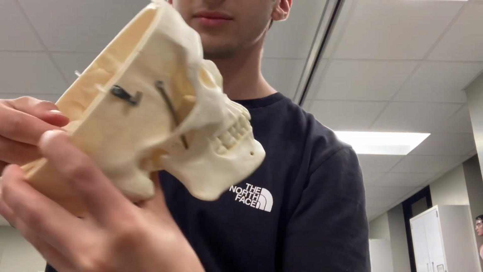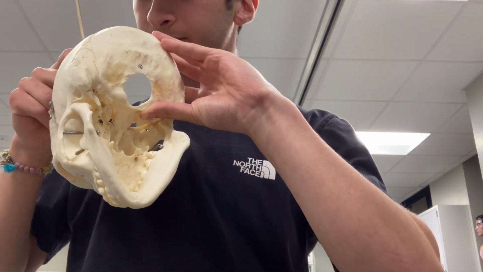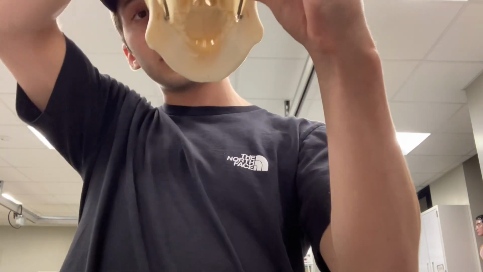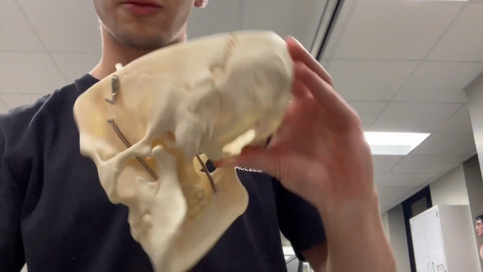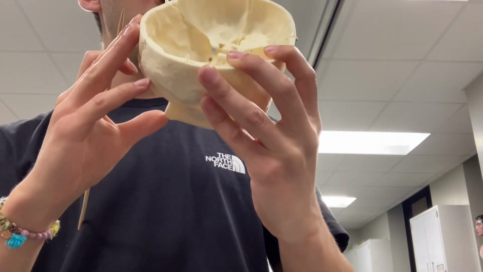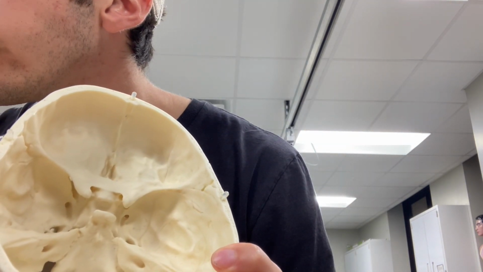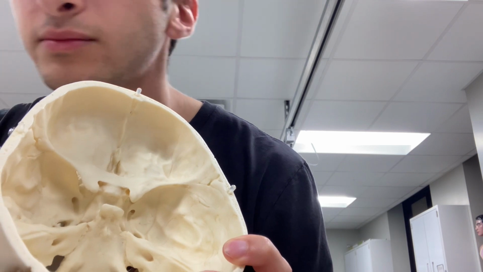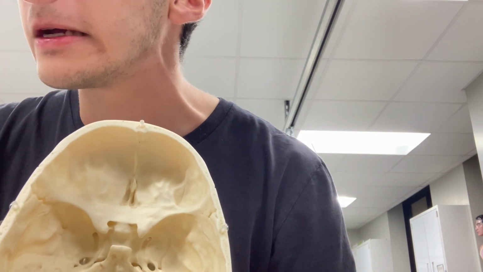You can't really see on this view where it goes through that easily, but it runs through toward the bottom of the orbit. The foramen rotundum is also round.